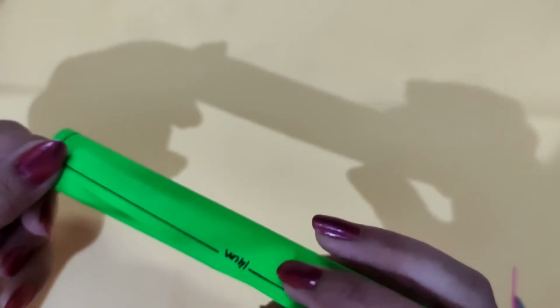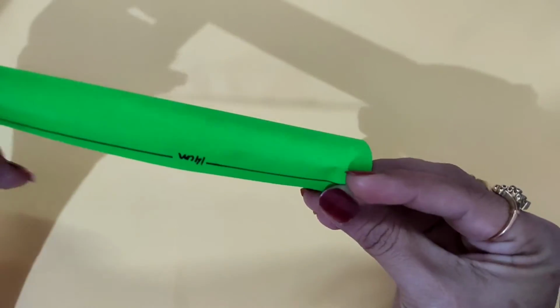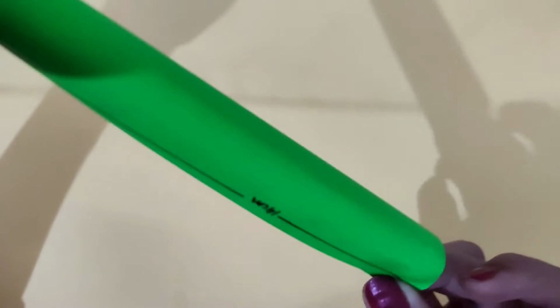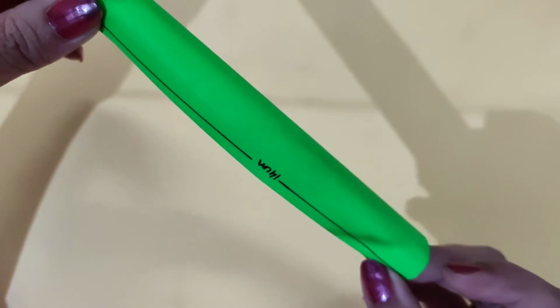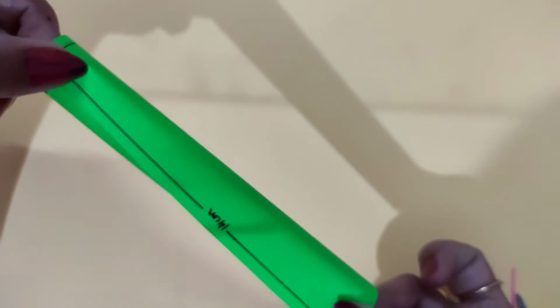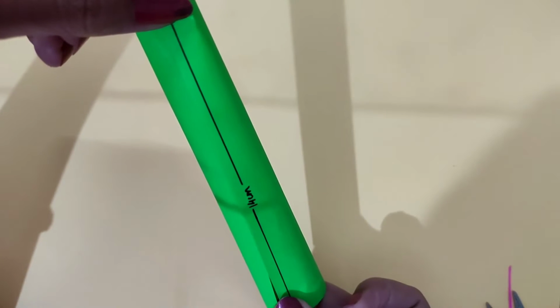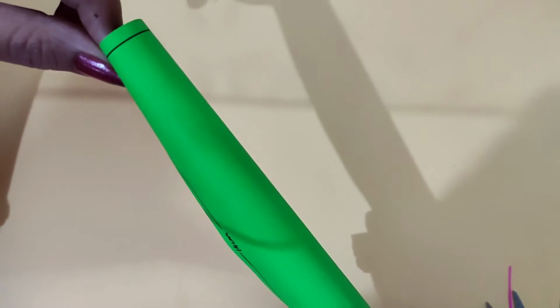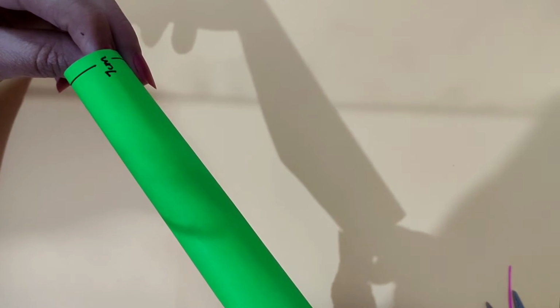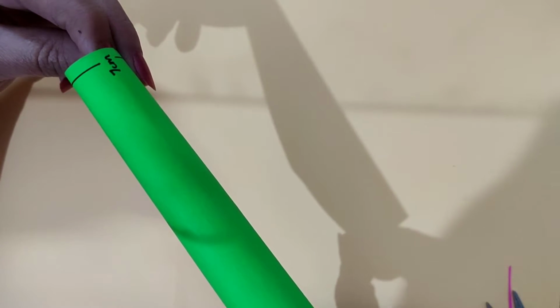Now this cylinder that has been formed has a height equal to 14 centimeters, and 7 centimeters becomes the circumference. So 2 pi r is equal to 7 centimeters and h is equal to 14 centimeters. Now if r2 is the radius of this cylinder, that means 2 pi r2 is equal to 7 centimeters. I can find out the radius r2. h2 I know is equal to 14 centimeters.